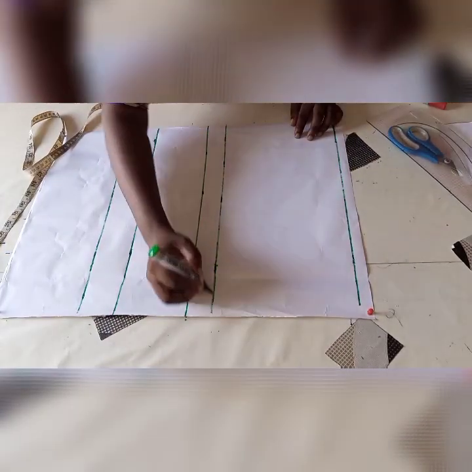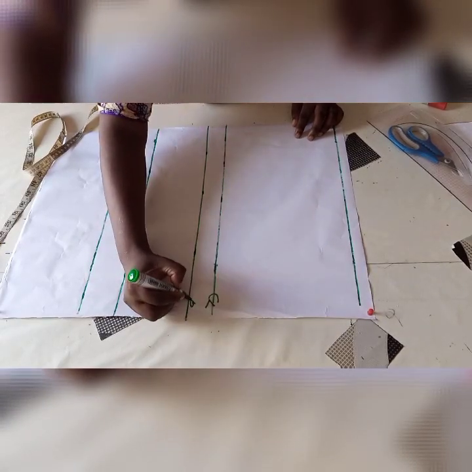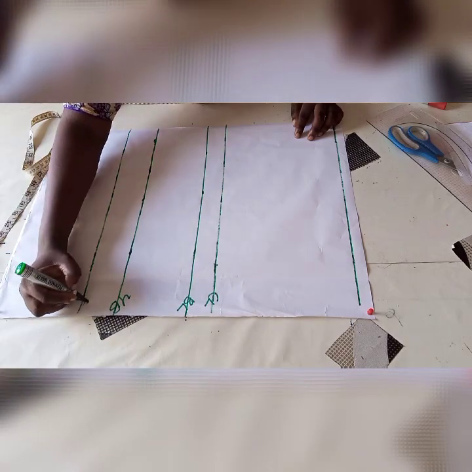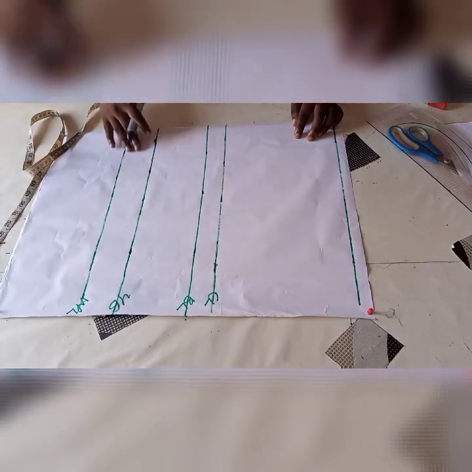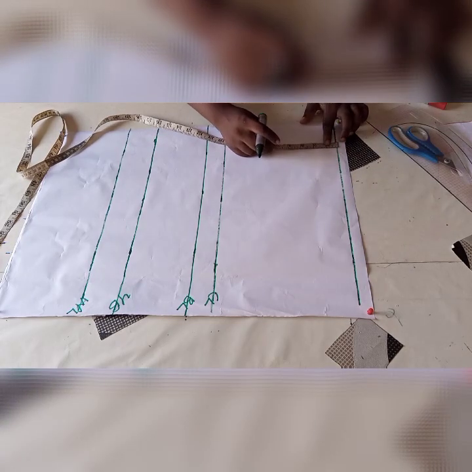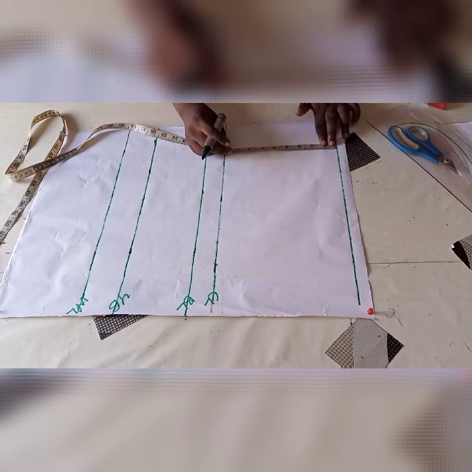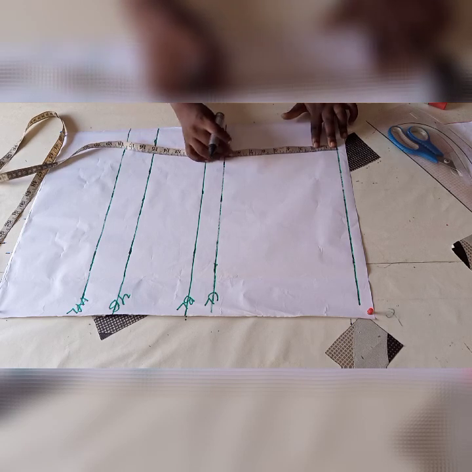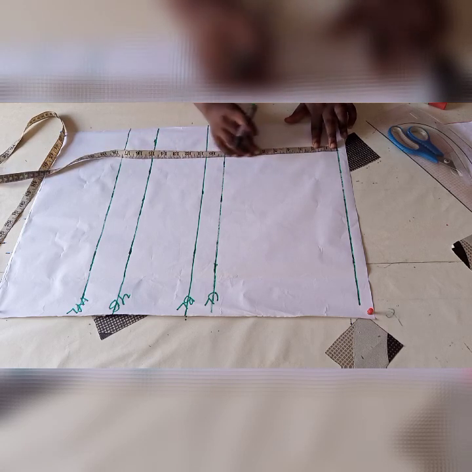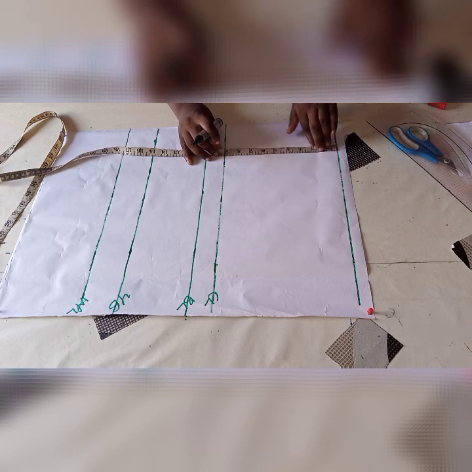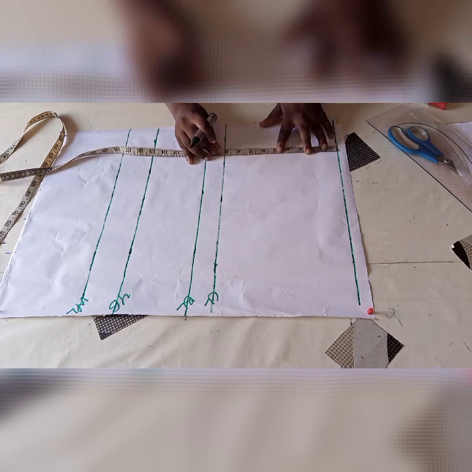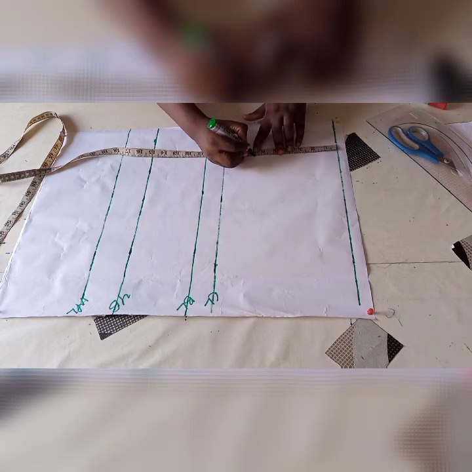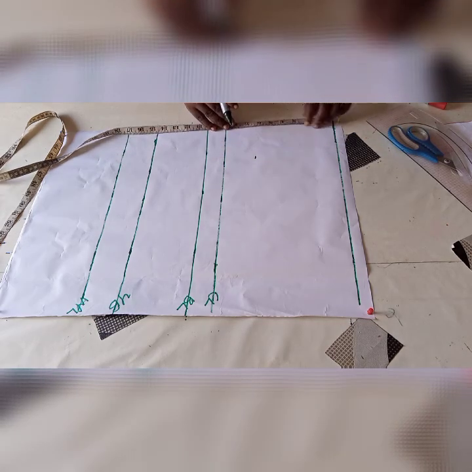This is our chest line, bust line, under bust, and this is our waistline. So we come here, we took our neckline also, where you want your corset to start from. That's the starting point of the corset. So I'm using 6 and a half for where I want my corset.